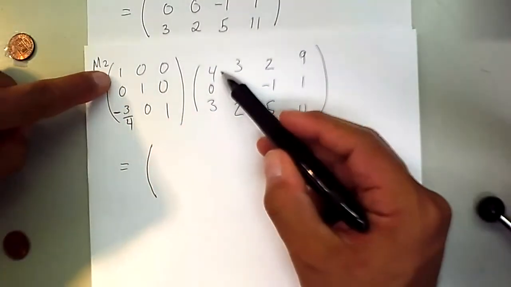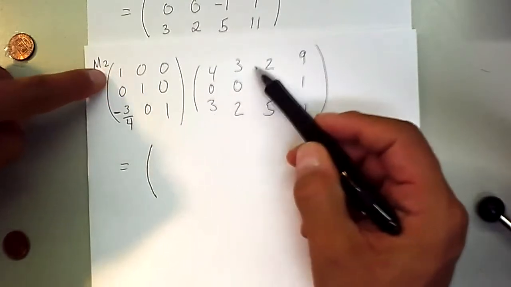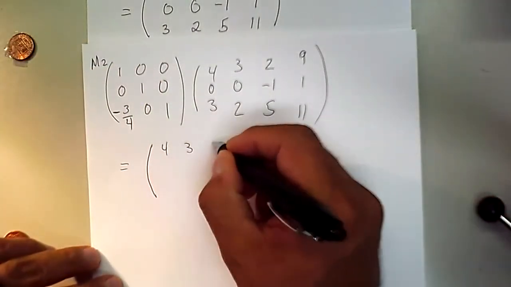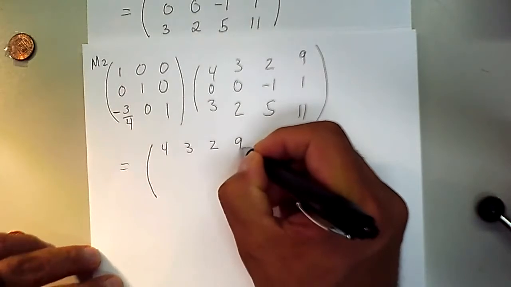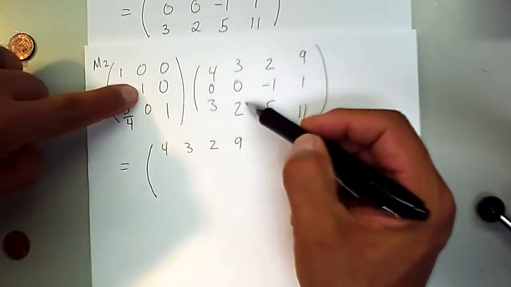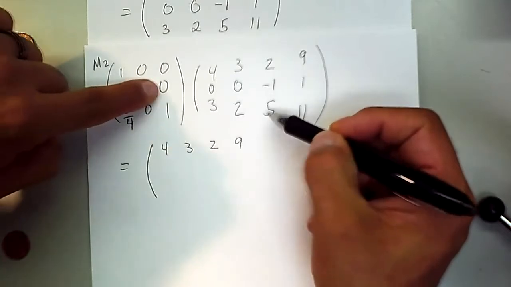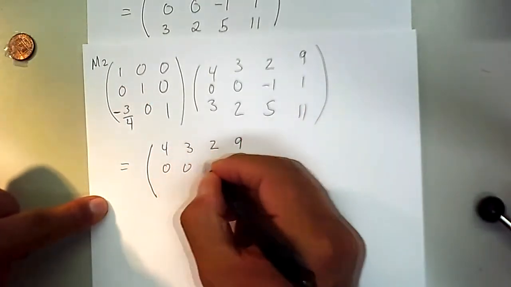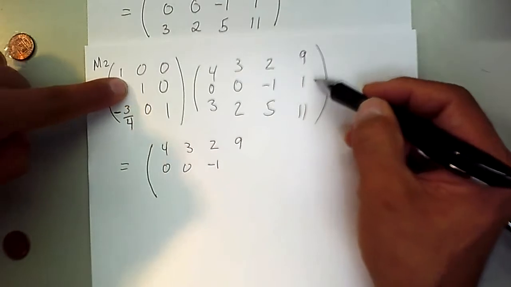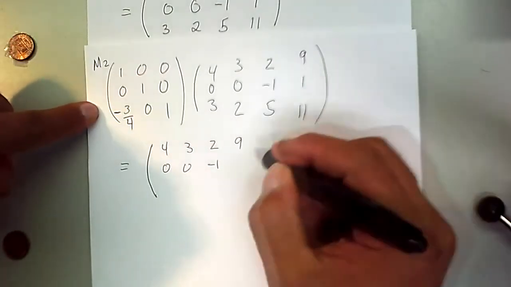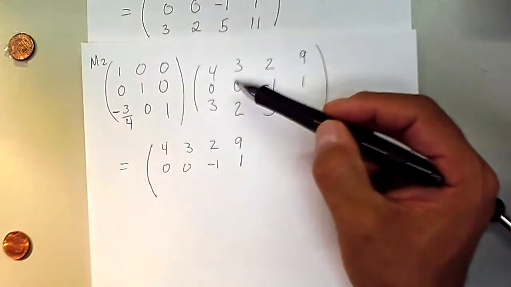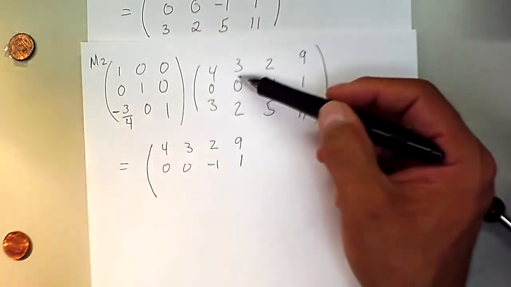We're going to end up with 4, 3, 2, 9, 0, 0, -1, 1. And then here's where it gets tricky, because now we got a fraction.